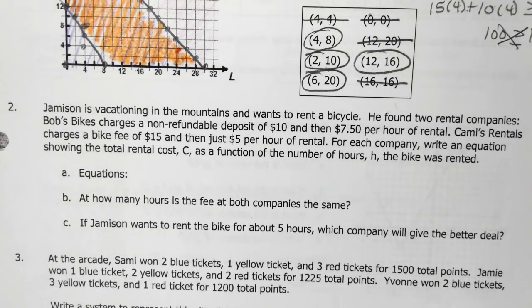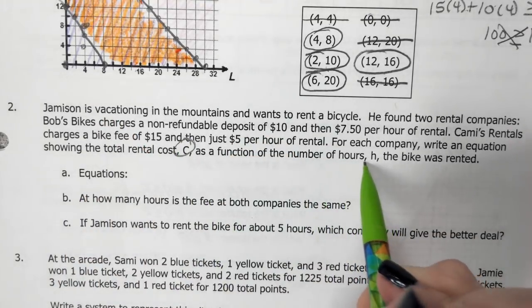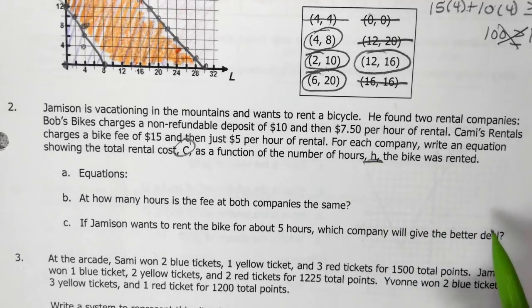Number 2, Jamison is vacationing in the mountains and wants to rent a bicycle. He found 2 rental companies. Bob's Bikes charges a non-refundable deposit of $10 and then $7.50 per hour of rental. Cammy's Rentals charges a bike fee of $15 and then just $5 per hour of rental. For each company, write an equation showing the total rental cost C as a function of the number of hours H that the bike was rented.